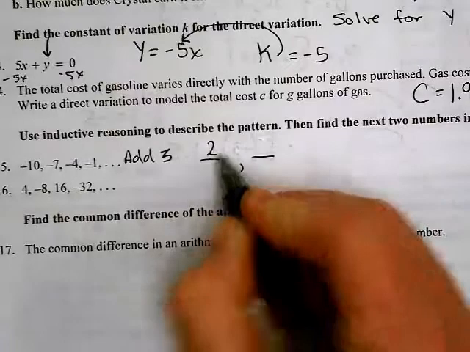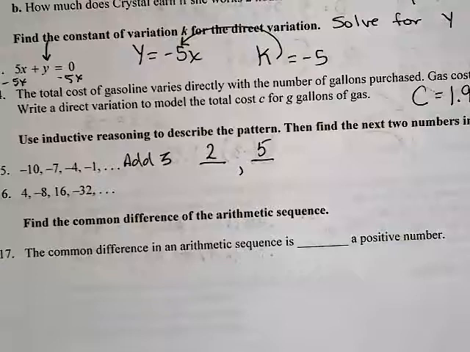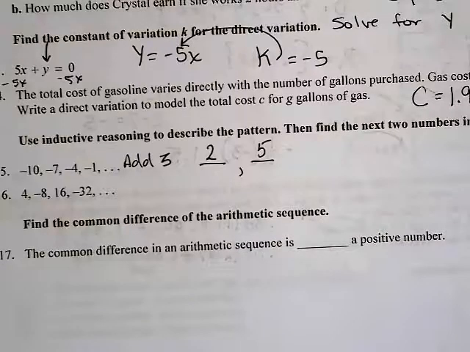2. And then the following one? 5. Good. What's going on in number 16? Think? It's x times negative 2. They're multiplying by negative 2. How do you know they're multiplying by negative?